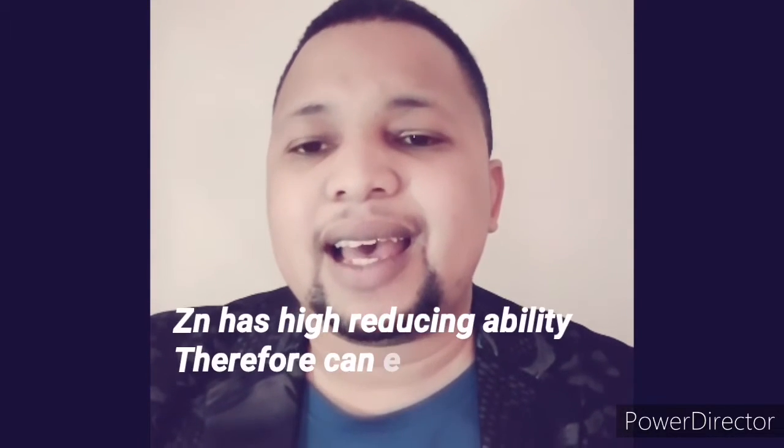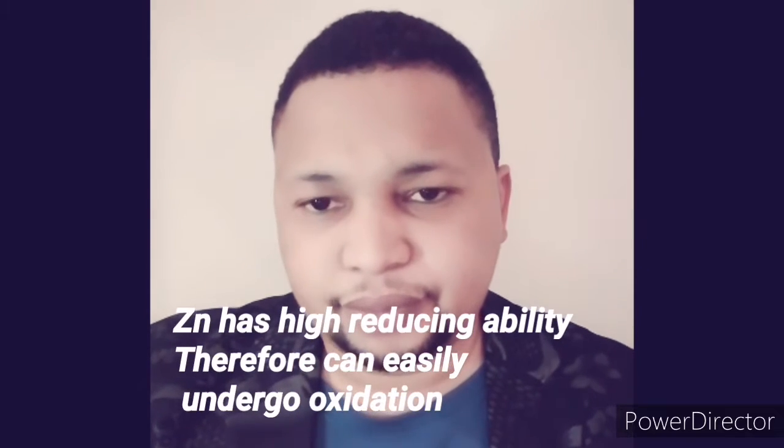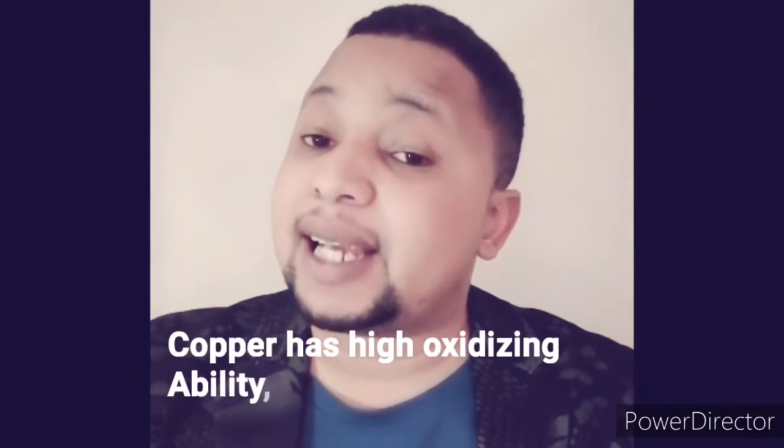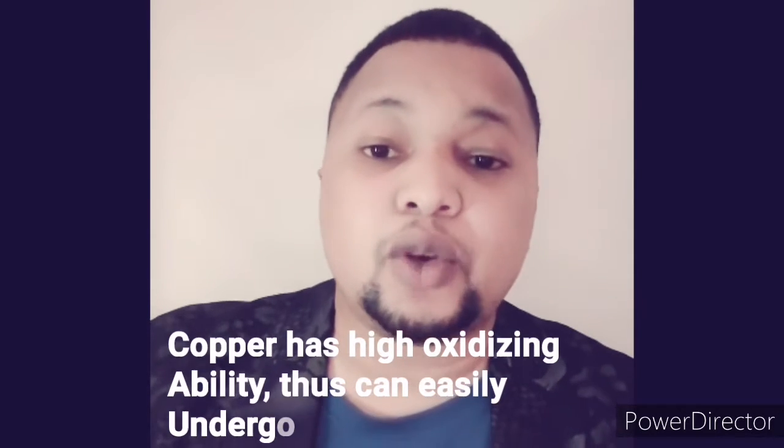Number one, according to the table of reduction potential, zinc is found at the top and then copper will be found at the bottom. I want you to check your table of reduction potentials. You will see what I'm talking about. Zinc is found at the top and then copper is found at the bottom. Because of that, zinc has a high reducing ability. Copper has high oxidizing ability. That is the first thing that I look at.